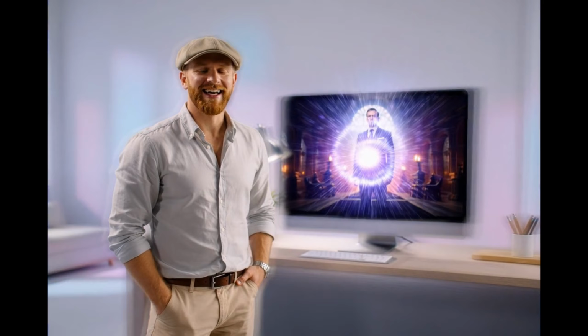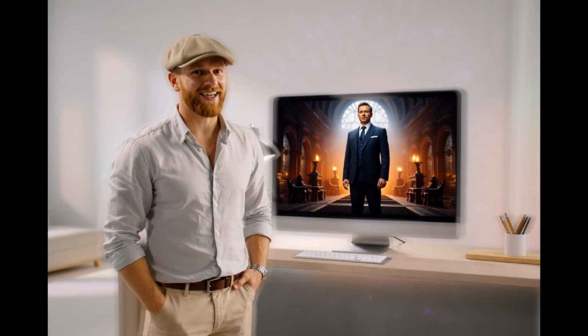Today I'll show you how to prepare awesome images for generation in Grok. Before I demonstrate how it's done, take a look at the result. These aren't movie renders, this is AI.